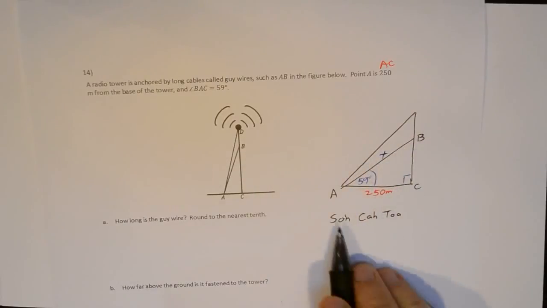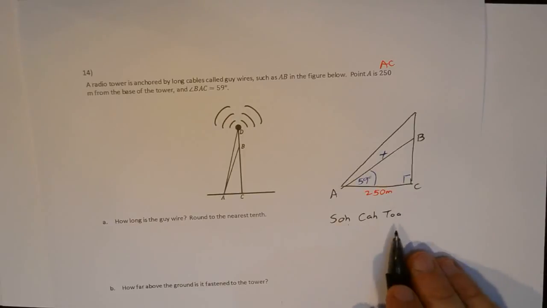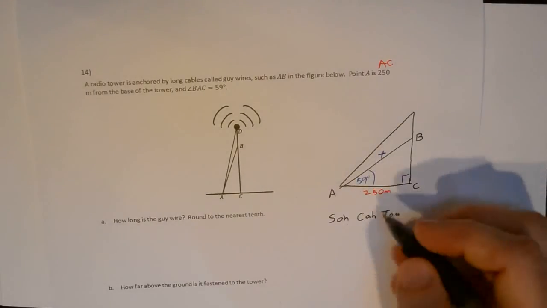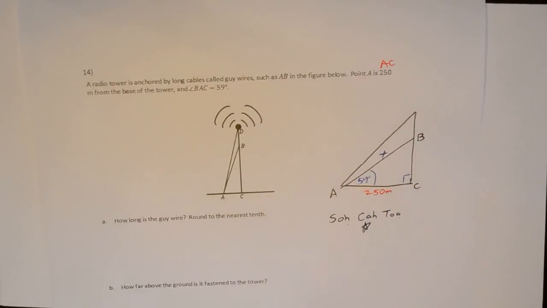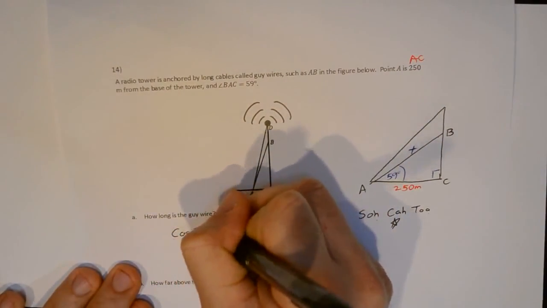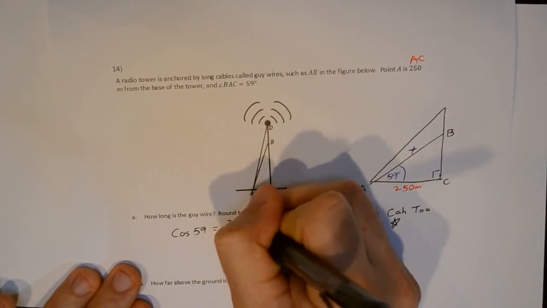Sine is opposite over hypotenuse. Cosine is adjacent over hypotenuse. Tangent is opposite over adjacent. So with an adjacent and a hypotenuse, that's going to be cosine. So we can go ahead and say the cosine of 59 degrees equals the adjacent over hypotenuse side, 250 over x.